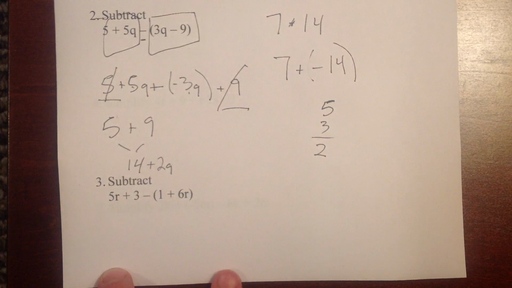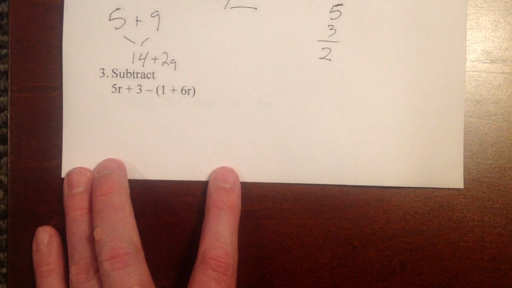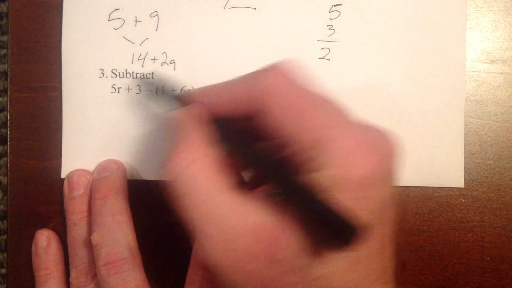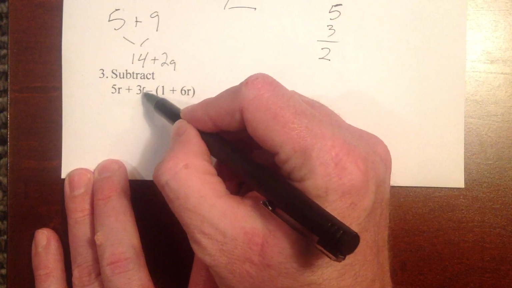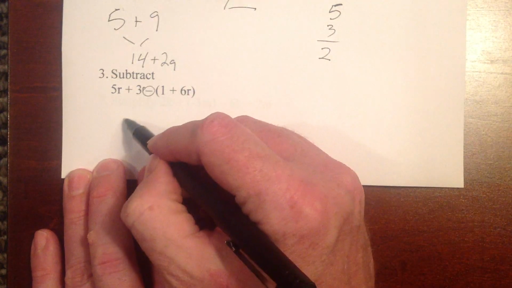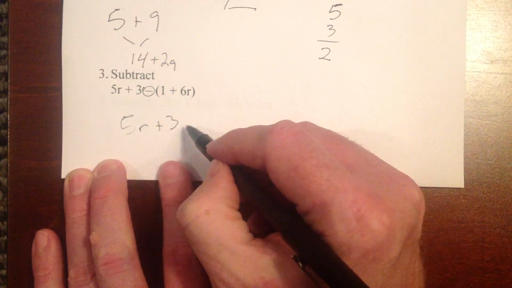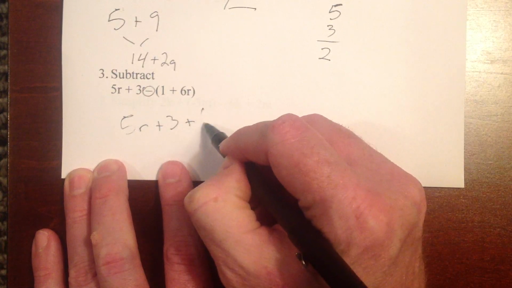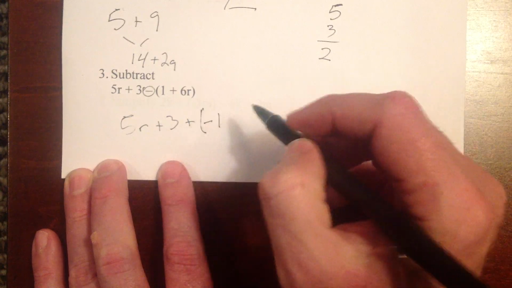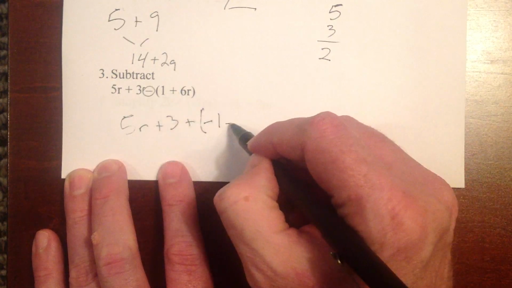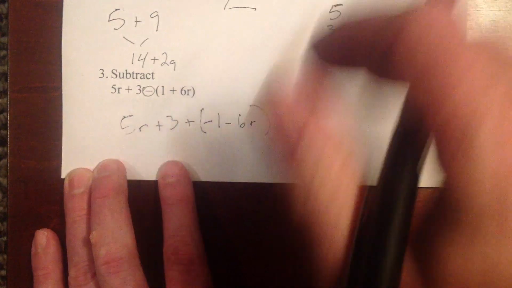Okay. Now, number 3, we have another subtraction one. And we know that, not necessarily just because it says subtract here, but because this sign is negative. So we're going to keep, change, flip. 5r plus 3 plus a negative 1 minus 6r. And you can keep this whole thing in parentheses if you want to.